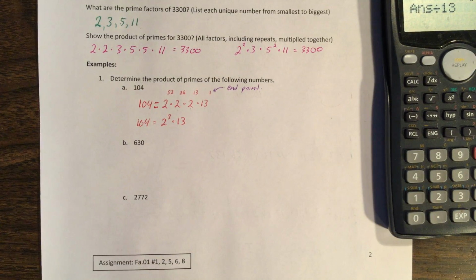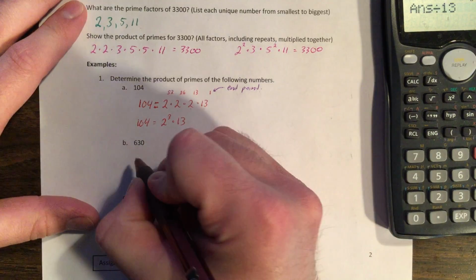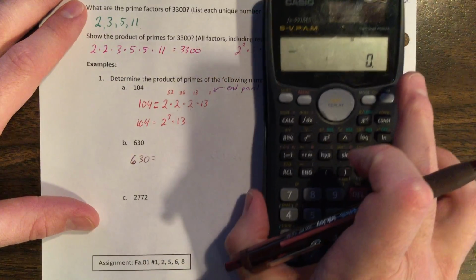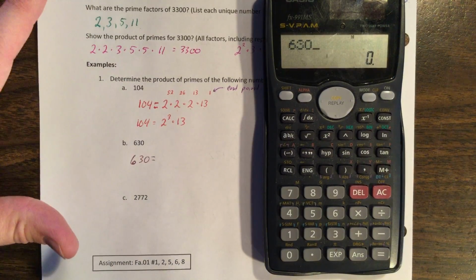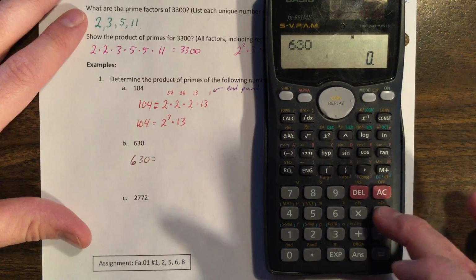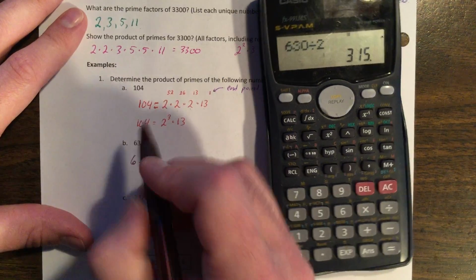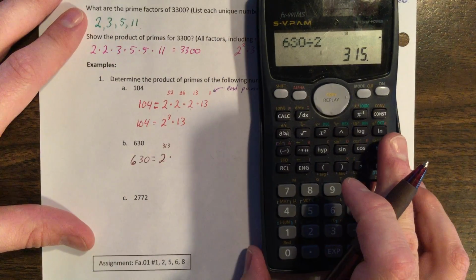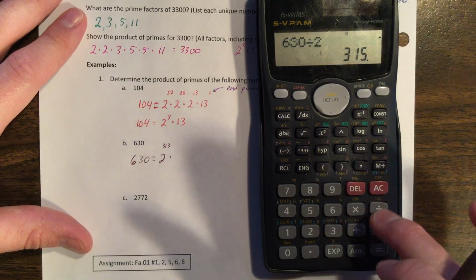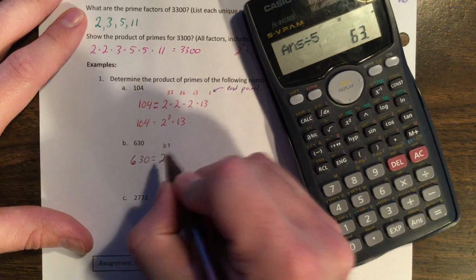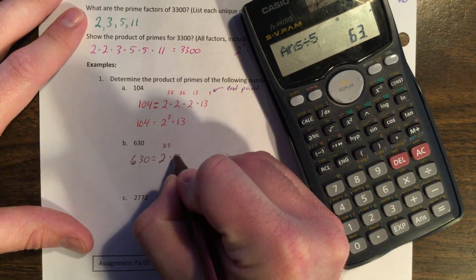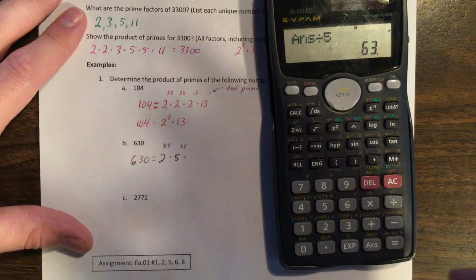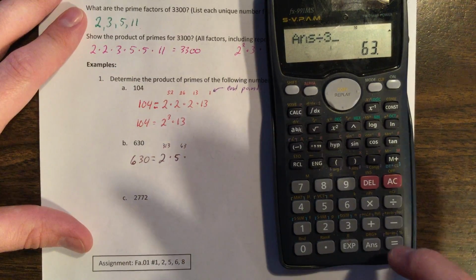Now we can do all sorts of numbers here. I'm going to do all 3 of these examples in the same video and try to get through it somewhat quickly, and you can follow along. So 630. There are a number of different numbers we could start with, but I like to always start with 2 as it's a nice even number. If we divide by 2, we get 315. Now notice that 315 is not divisible by 2, but we can divide it by 5. That gives us 63. Now 63 is not divisible by 2, not divisible by 5, but it is divisible by 3.